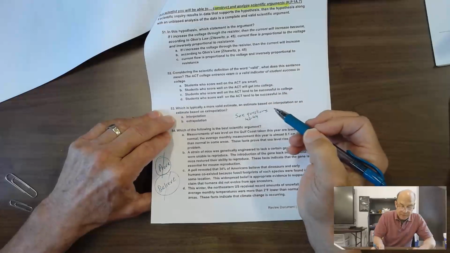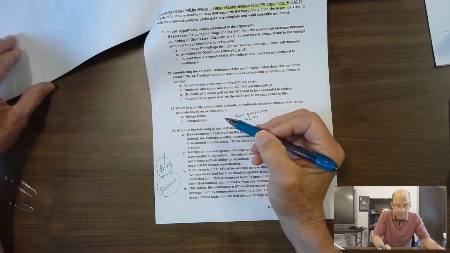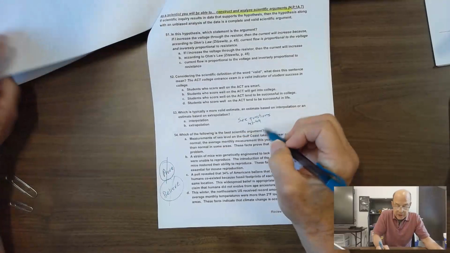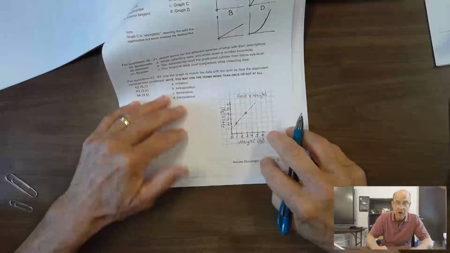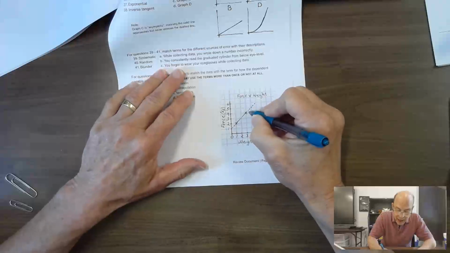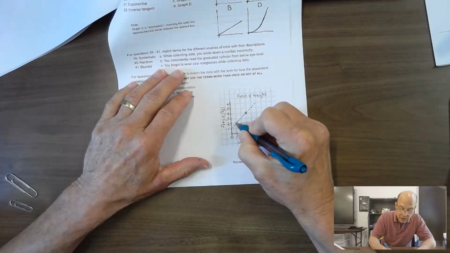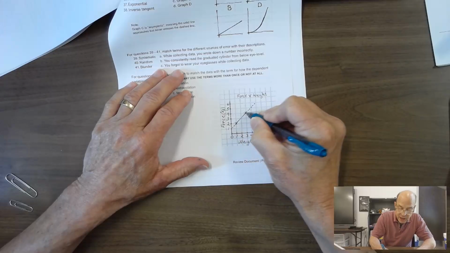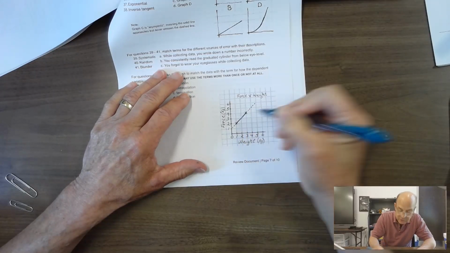Question number 53. I don't know if interpolation and extrapolation are in your vocabulary list, so let's go back to that graph, questions 42 and 44. What I've asked you to do when you graph, if you plot values and you have a lower end of the range of values and an upper end of your range of values, I say that's where you want to draw your line of best fit.